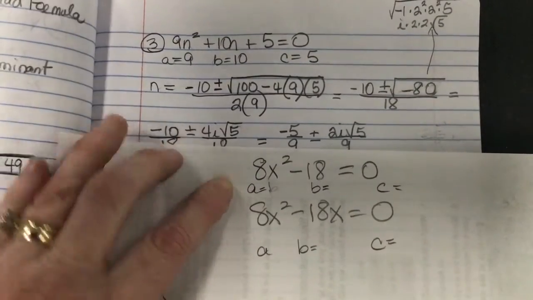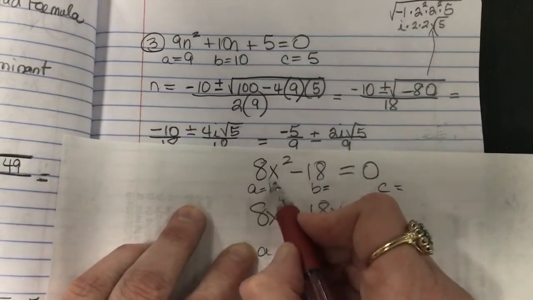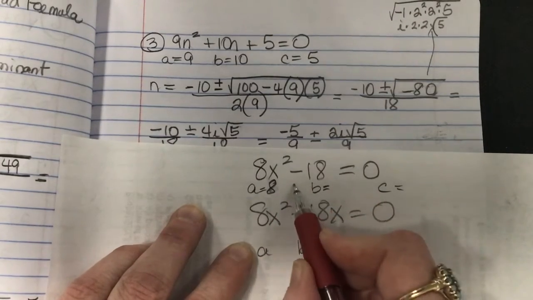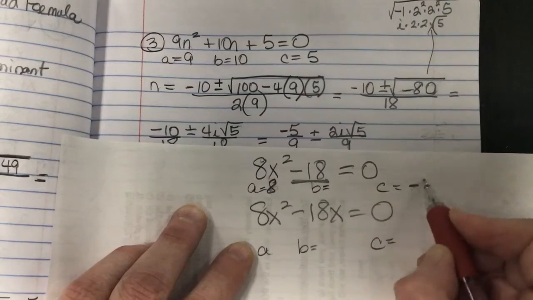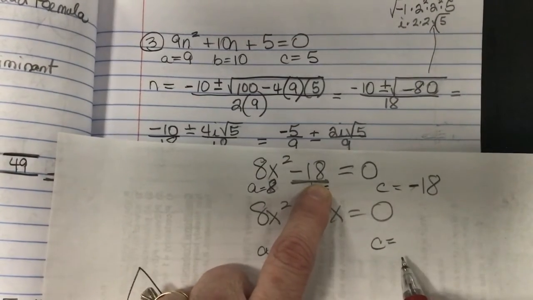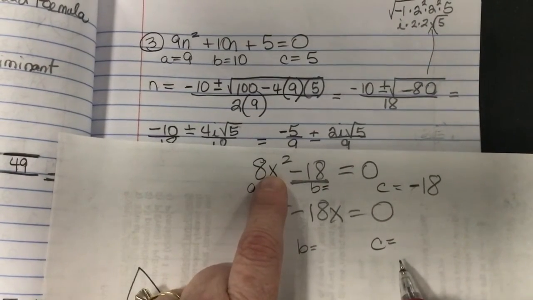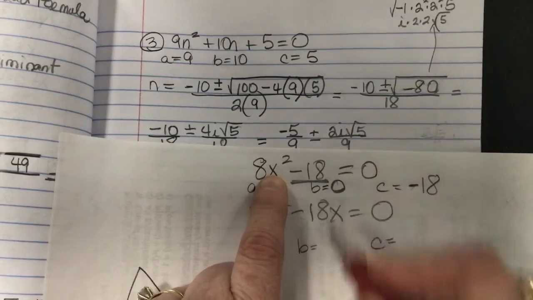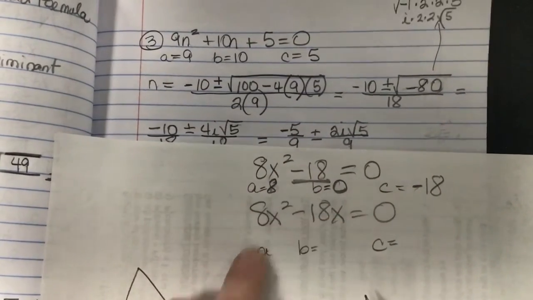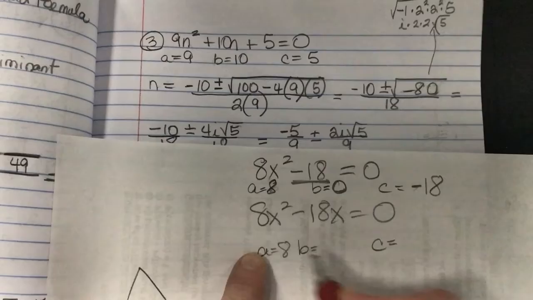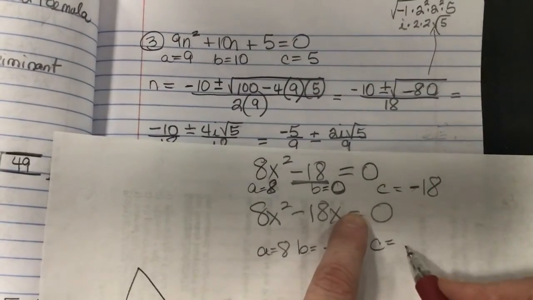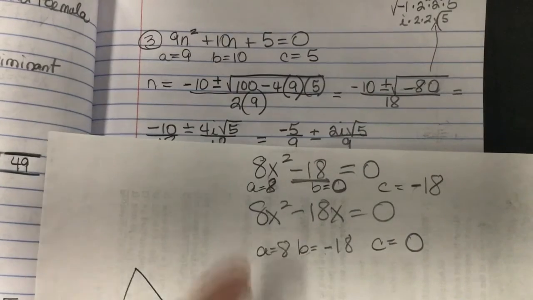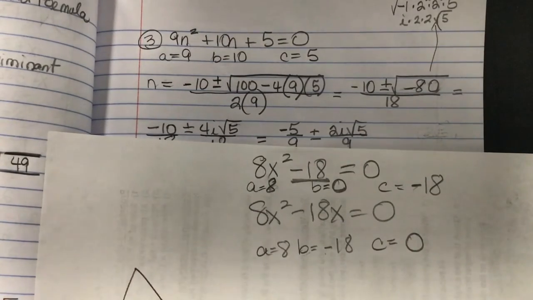They're not the same. Okay, I think all of you agree that A is 8, right? Now, what is this? That's the C, isn't it? That's your constant. So what would B equal? There's no x in it. Now this one, you've got A is 8, B is the negative 18, there's no constant, so C is the 0. Now a lot of people get those mixed up, so be careful.